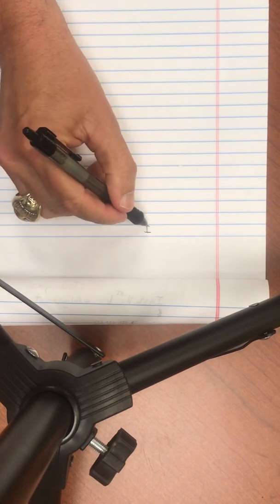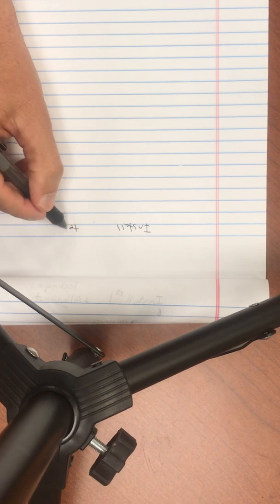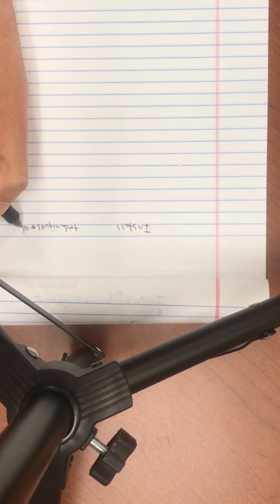Okay, as promised tonight, we're going to do our first install. And it's going to be techniques and alignments.